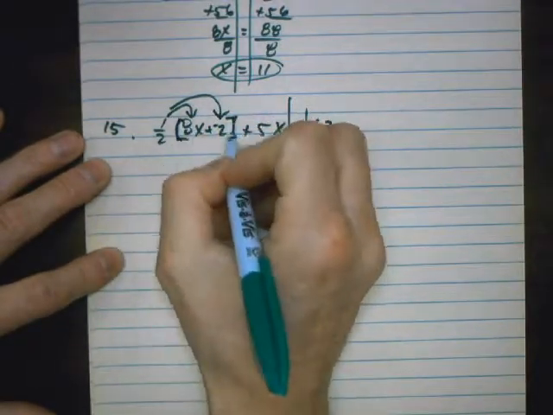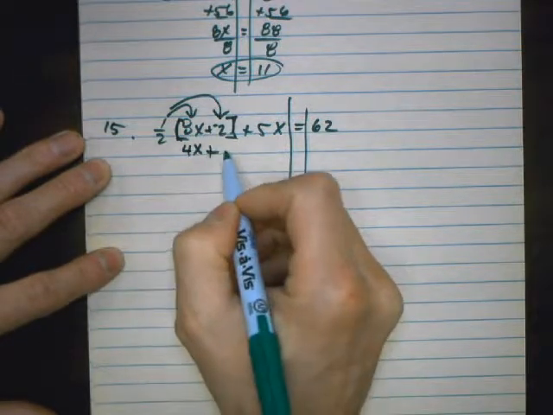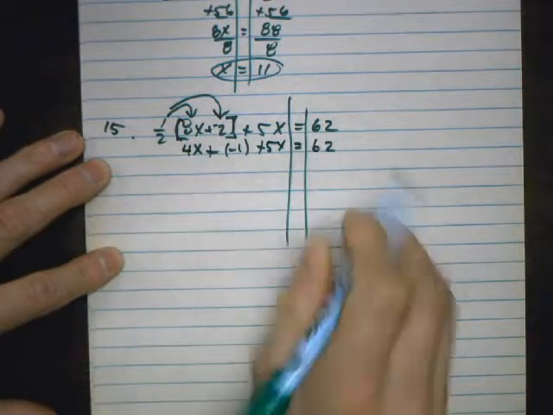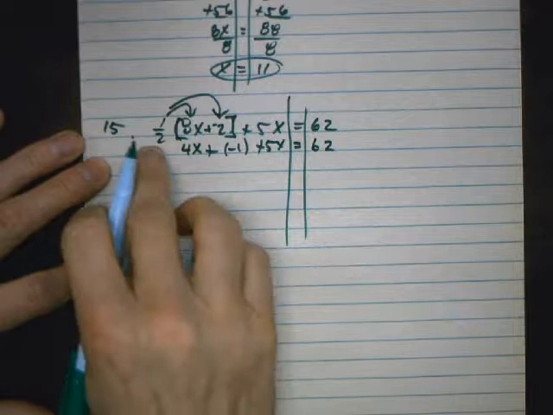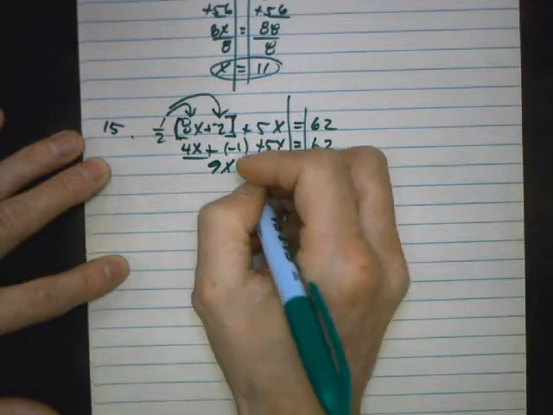Okay, and then I can get fancy and make those brackets if I want. Half of 8x is 4x. Half of negative 2 is negative 1. And then I just copy the rest of the stuff down that I'm not using. So remember, distribute, then combine like terms. Here are my like terms. 4x and 5x is 9x.